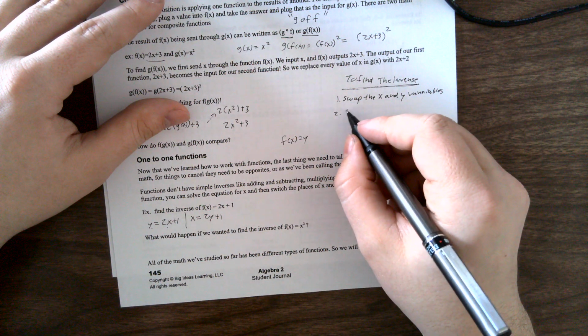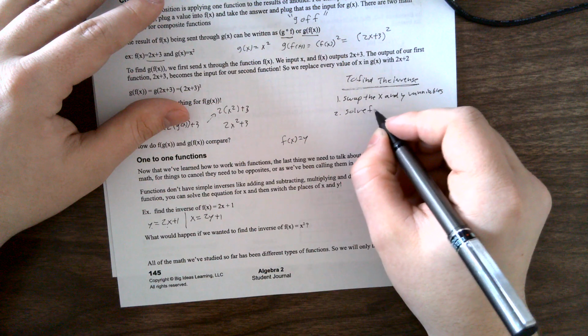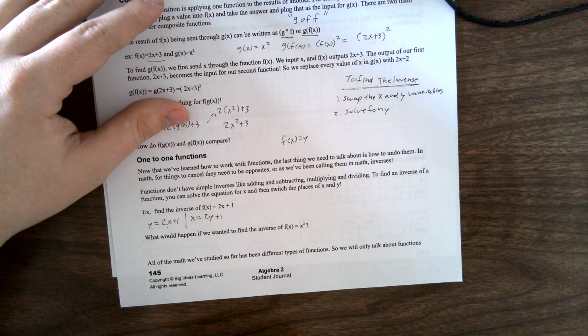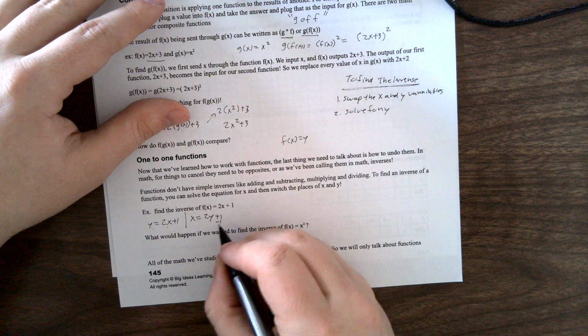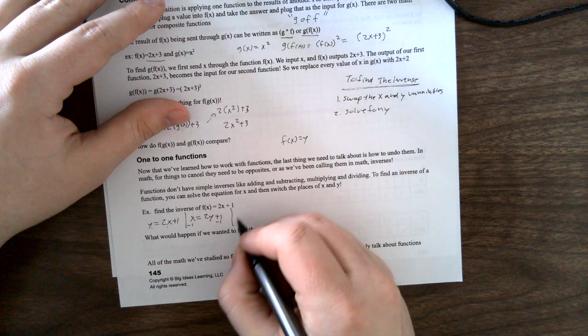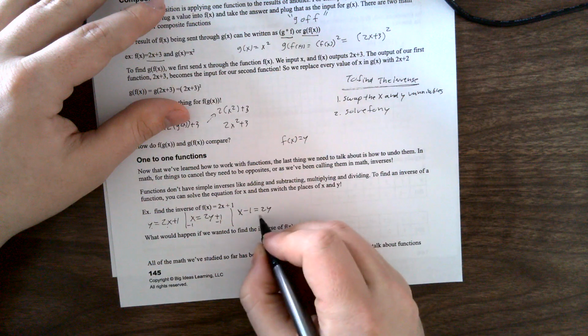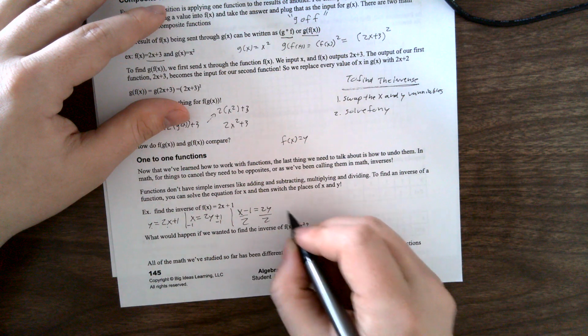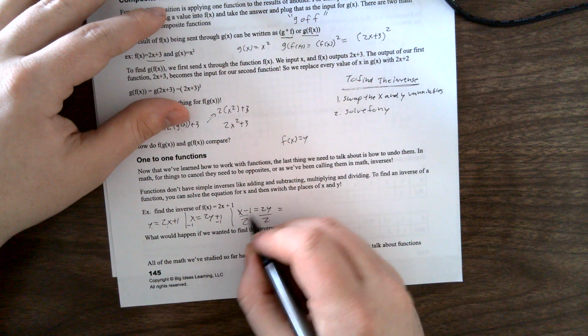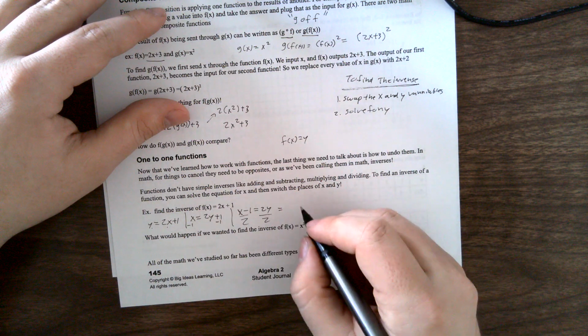Now our second step is to solve for y. In order to get the y by itself, I would subtract 1 from both sides. I get x minus 1 is equal to 2y. Divide by 2 on both sides. Now both of these are getting divided by the 2, not just one of them, so be careful with that.